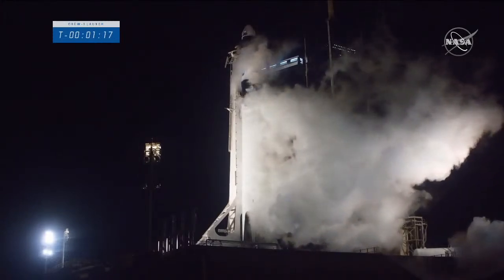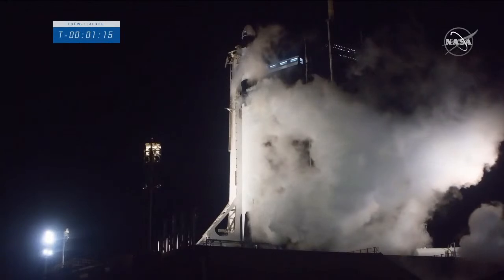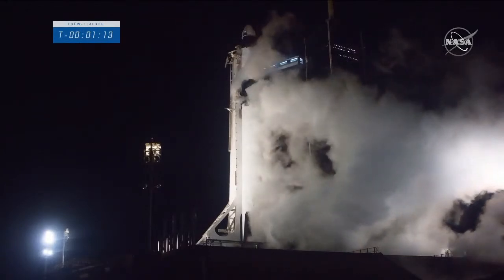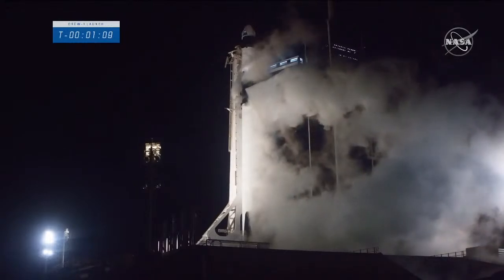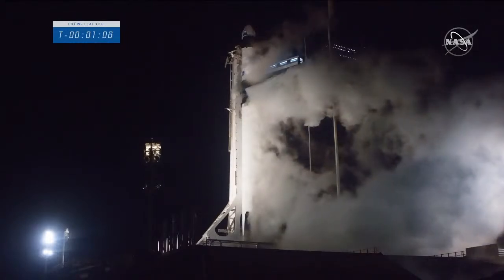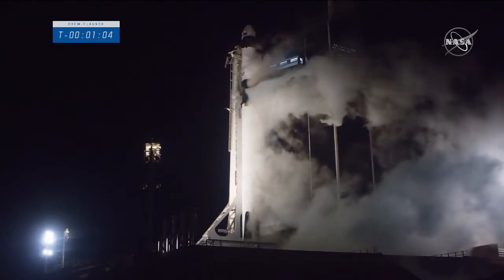And as you can hear those sounds, like Soichi Noguchi said, the vehicle is alive. Coming up in 10 seconds, we'll look to hear that Dragon is in countdown and Falcon 9 is in startup.